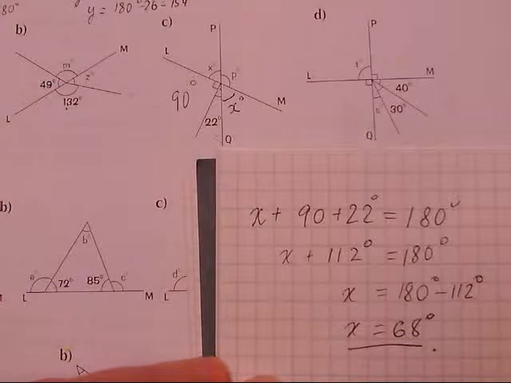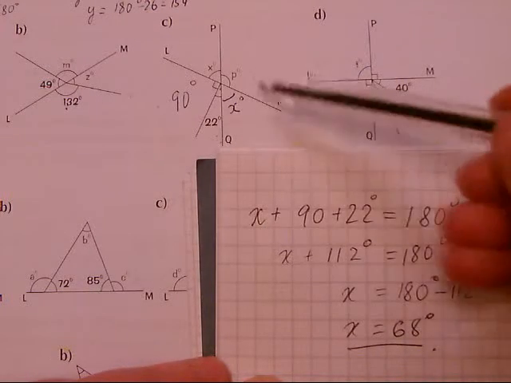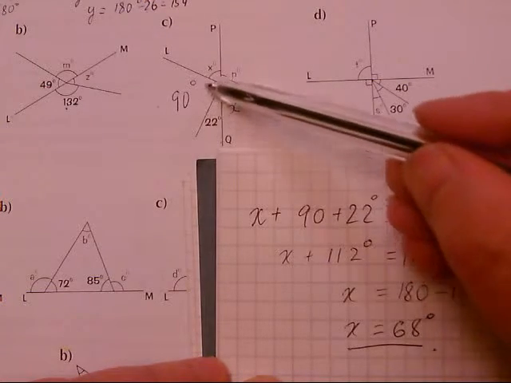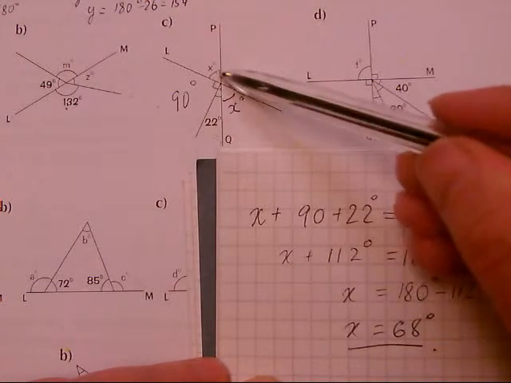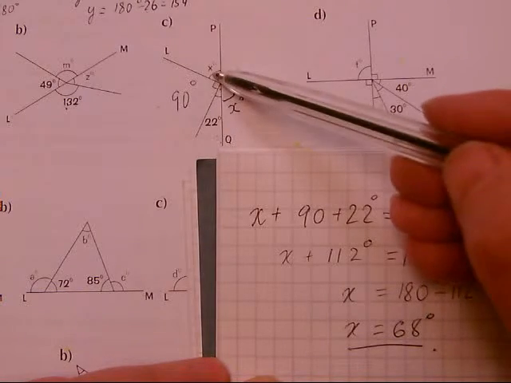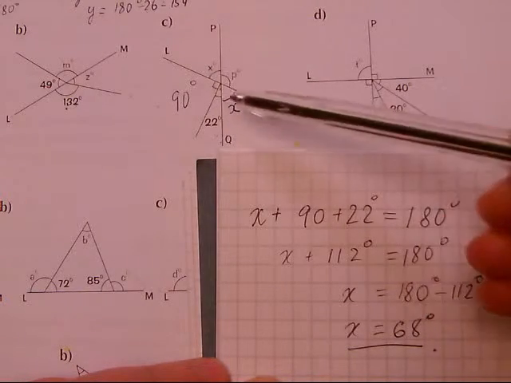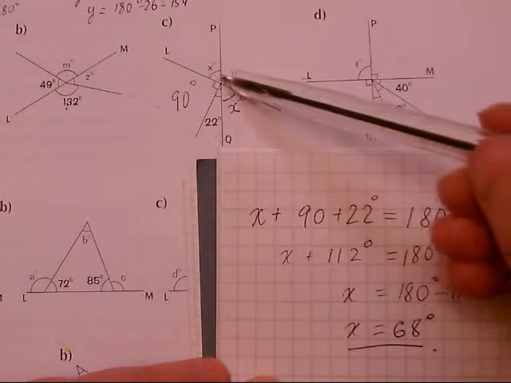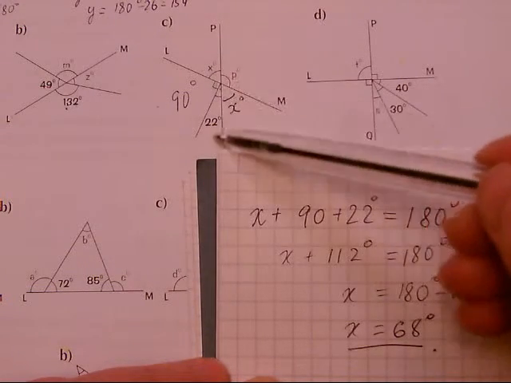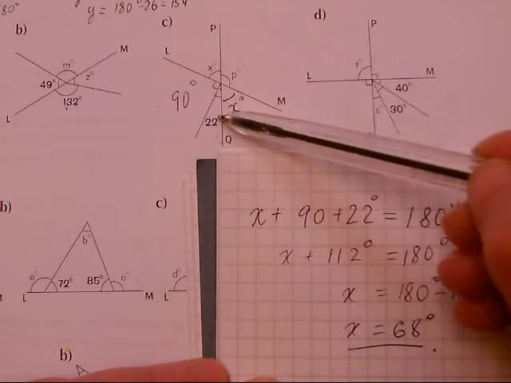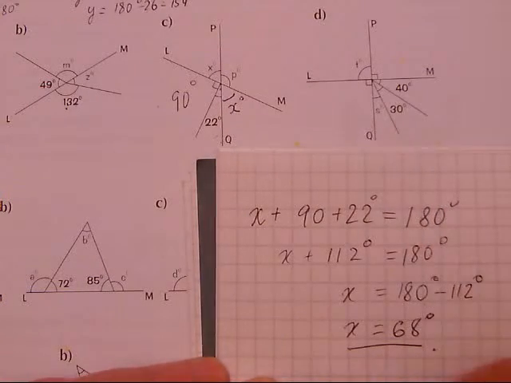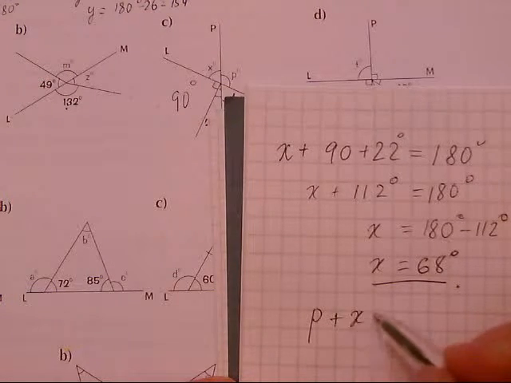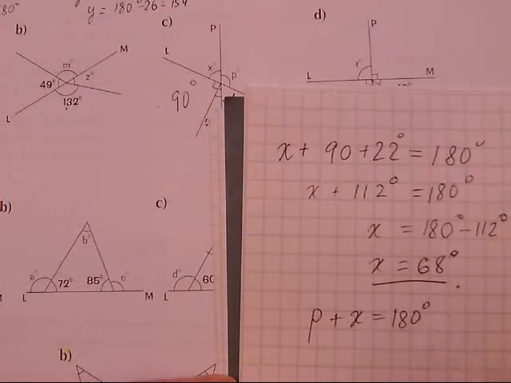Okay, we have found what X is, and it's not a problem now to find P. We could use angles at a point and add up all these angles together, but that wouldn't help us a lot. As far as I see, it was much easier to find X first, and now I can find P, because I know that angles P and X form a straight line, 180 degrees.